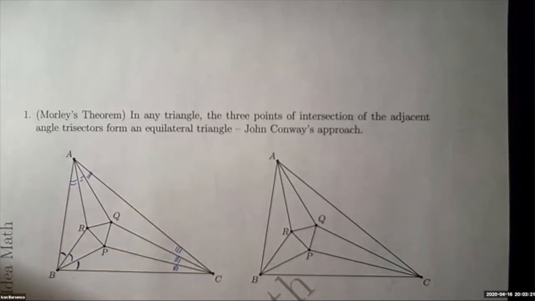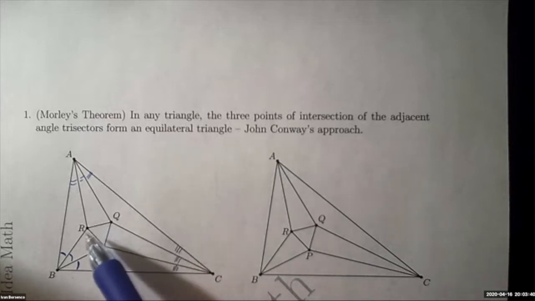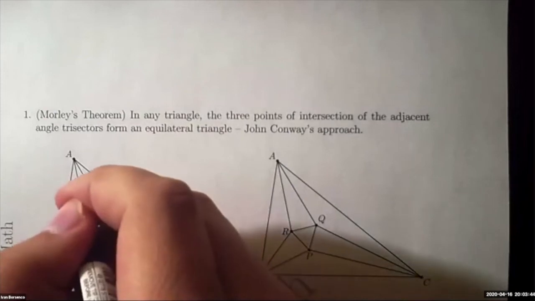And John Conway, in his lecture, gave a very nice proof using good logic, basically, right? His approach is, he starts with this middle triangle, the equilateral triangle, and he said, I can recover the original triangle, regardless of what angles you give me. Say A is 3x, B is 3y, and C is 3z, right?